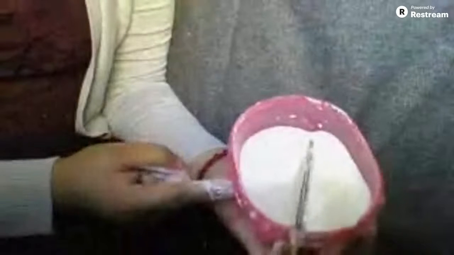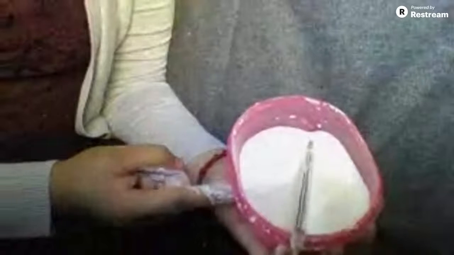I have a question for you. Let's see if you know the answer, or just any thoughts. What would happen if you made oobleck and left it in an open container like this one? What do you think would happen if I just left the container open overnight?